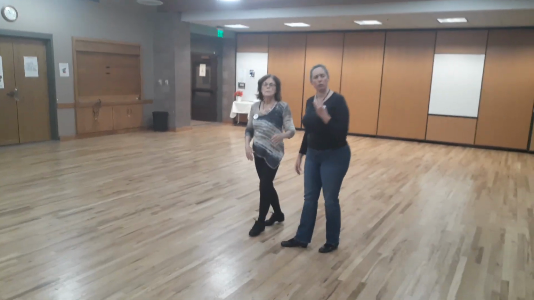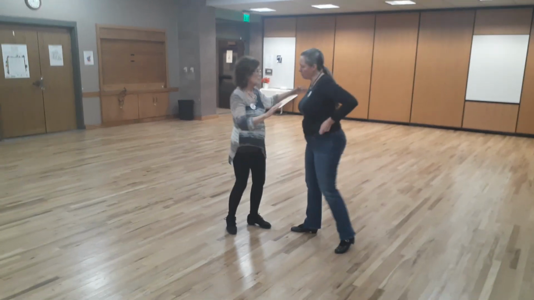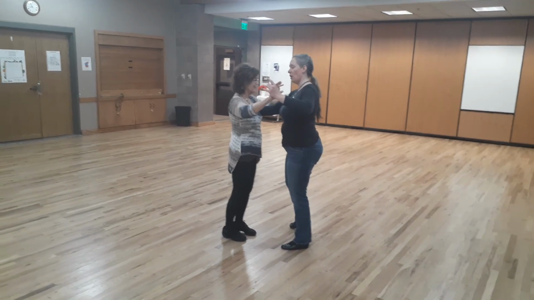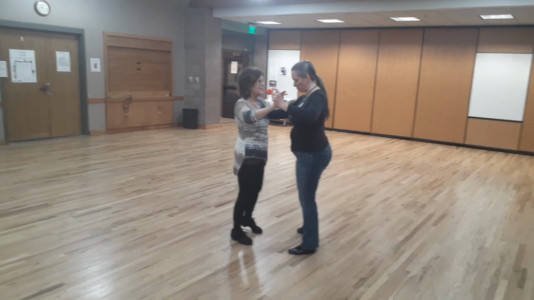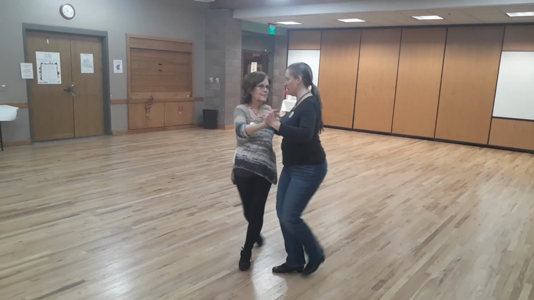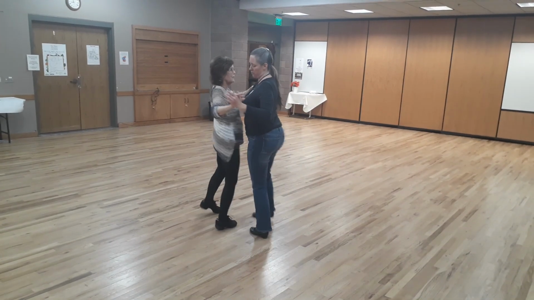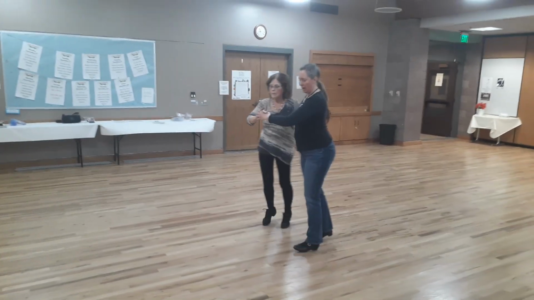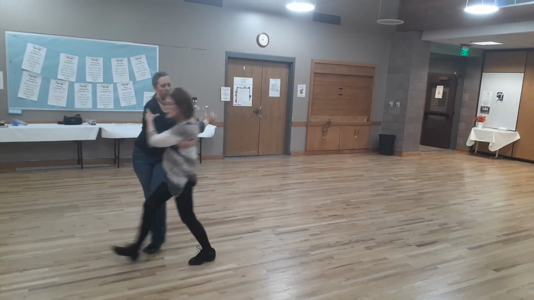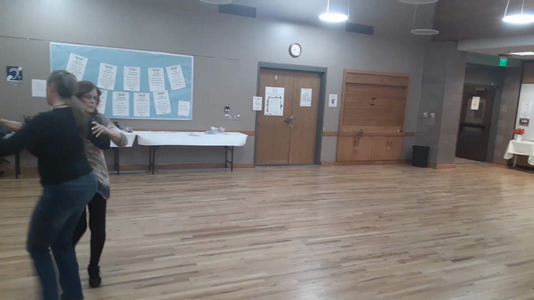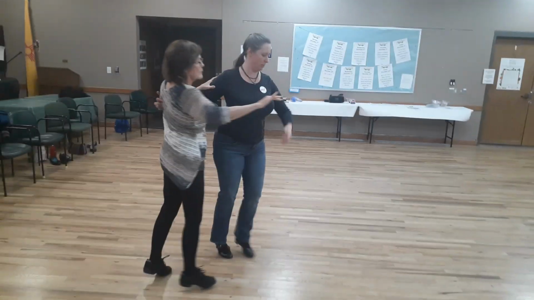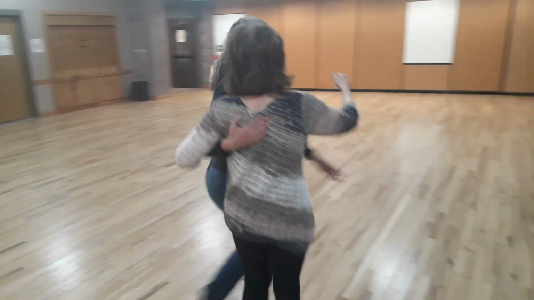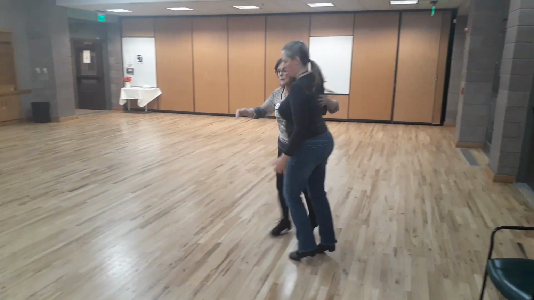So let me show those 3 moves just kind of flowing together. And I think we'll be pretty good. So ready? Remember, it's the opposite foot from normal. We're going to cross and cross and cross and cross and open out. I'm going to cross and she's going to cross. 1, 2, 3, 4, 5, 6. We can open it up. Open. Open. Open. We can close it.